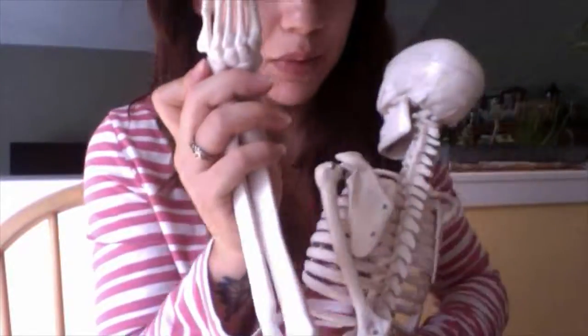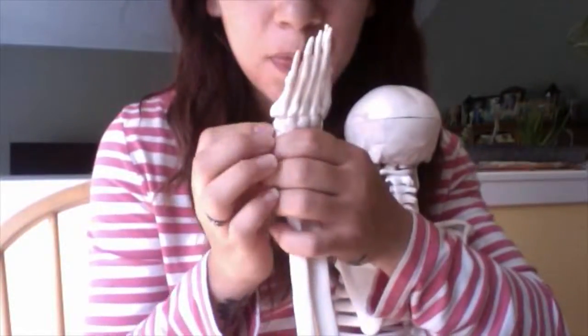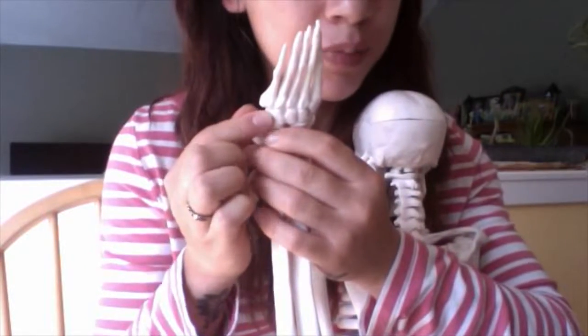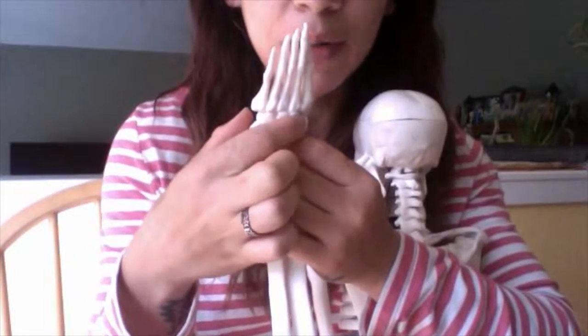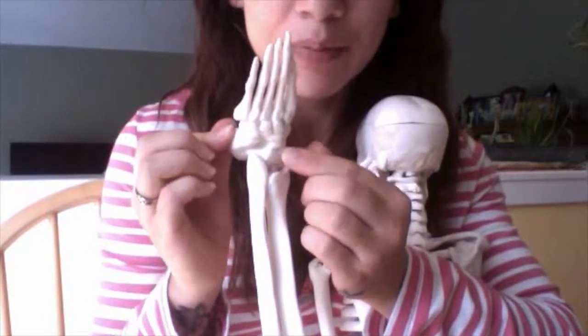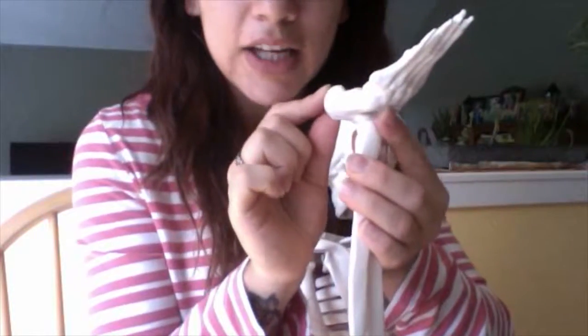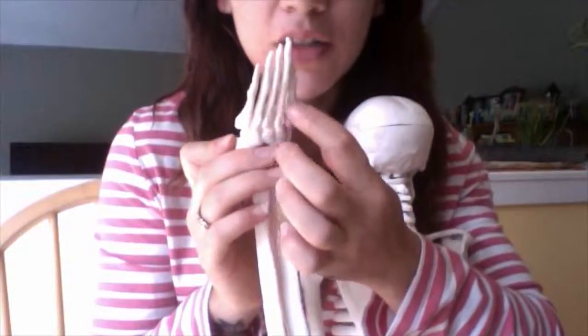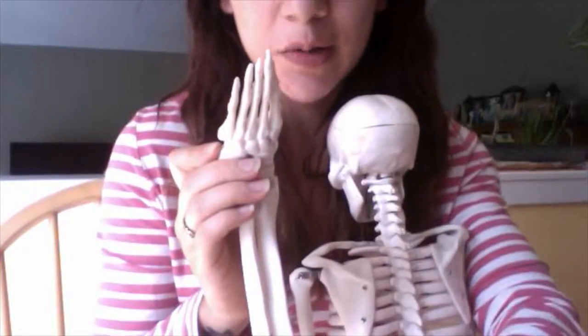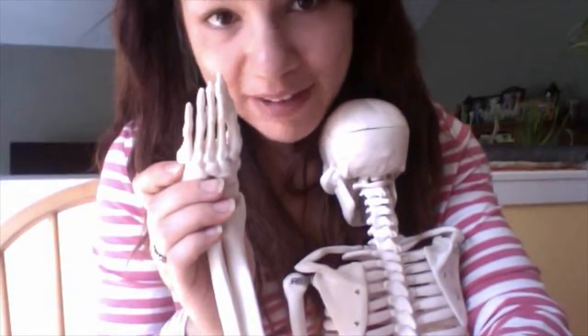So I have the cuboid here, lateral cuneiform, intermediate cuneiform, medial cuneiform, navicular here, talus, calcaneus, the metatarsals, the phalanges, and the hallux, or the big toe. And there you have it, the appendicular skeleton.